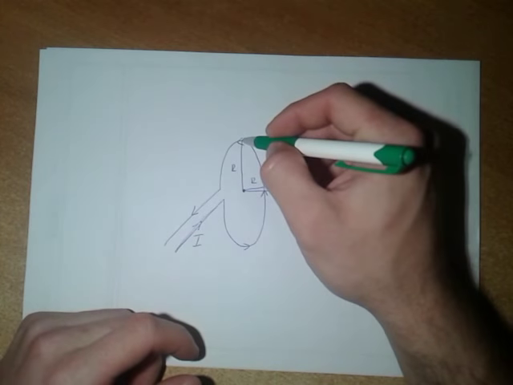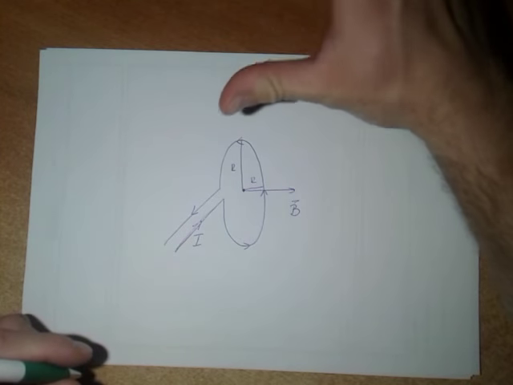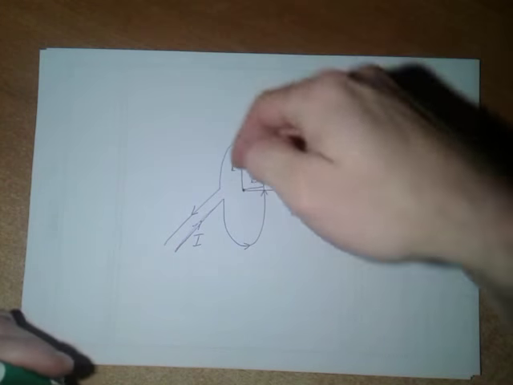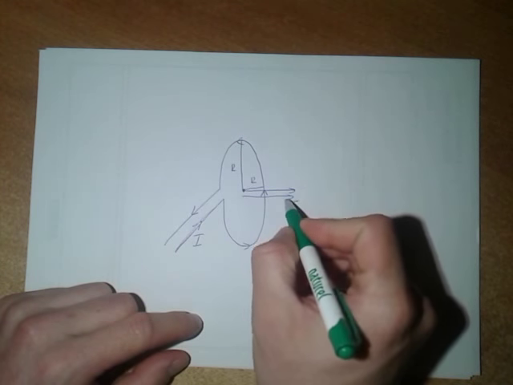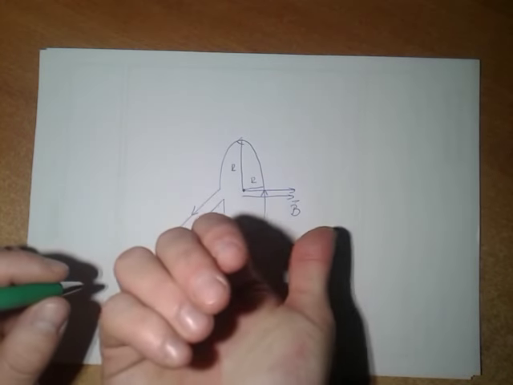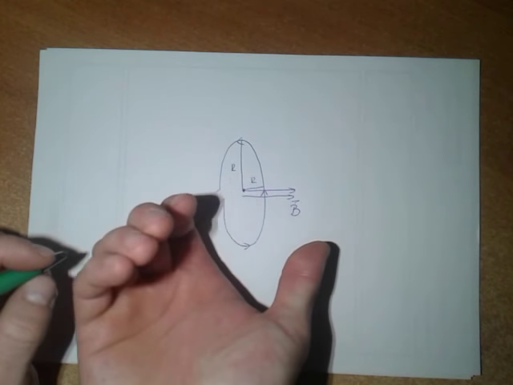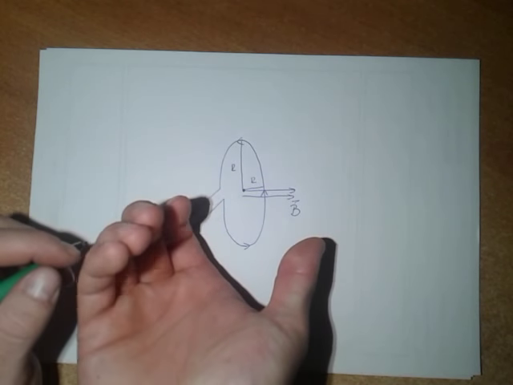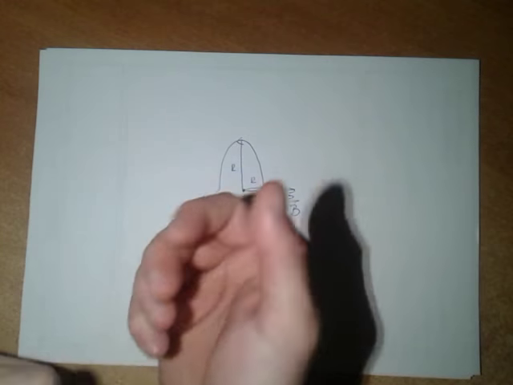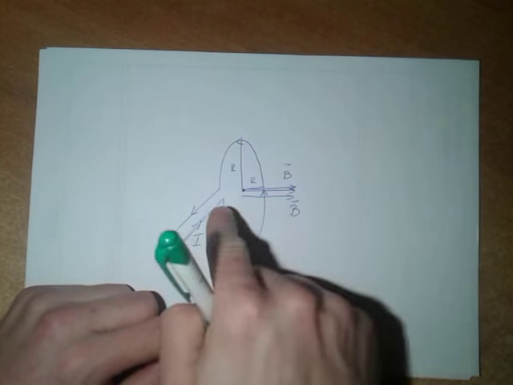Now, if I'm looking from this point on the loop, it's going to do the same thing. My fingers are going this way, and the magnetic field is going again in this direction. And from this point of the loop, again, my thumb shows the direction of the current. It's a bit harder to do, but my fingers are pointing again in that direction. So again, the magnetic field points in this direction.